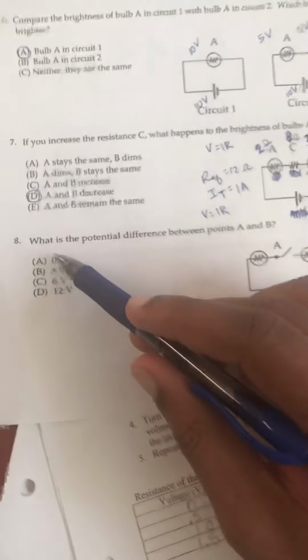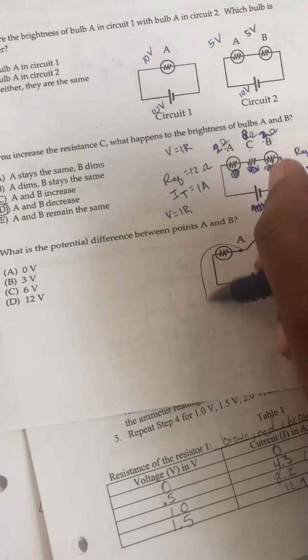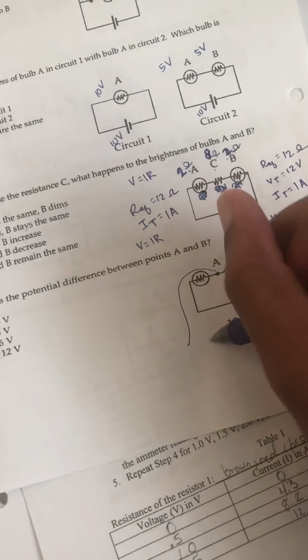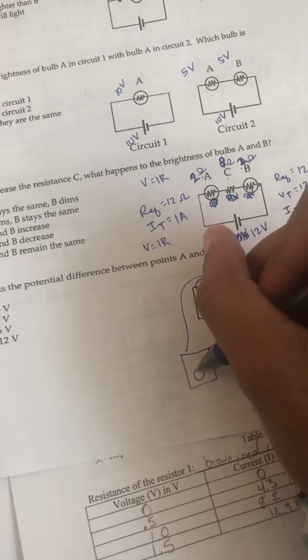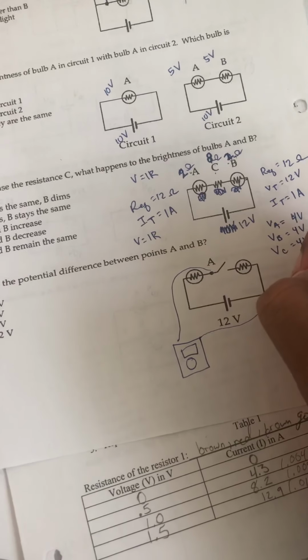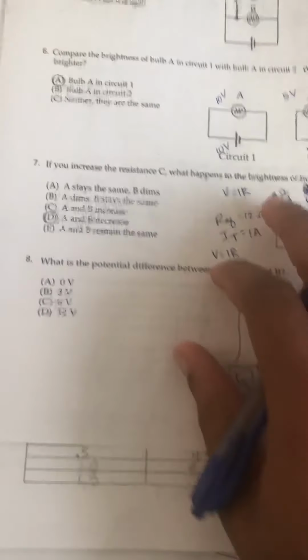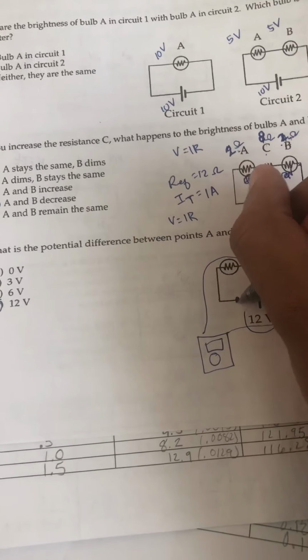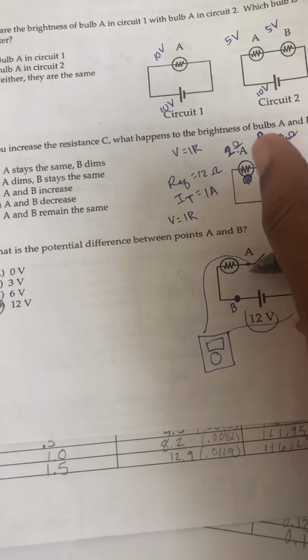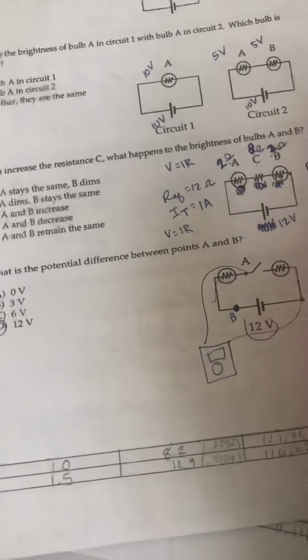And then number 8 says, what is the potential difference between point A and point B? So if I were to take a voltmeter and connect it to point A and point B, this is my voltmeter, I would get this measurement of 12 volts since that's in between point A and point B. So it will be 12 volts. Now, if B was right here and I tried to measure it, it would be 0 because there's no voltage in between. So in that case, it will be 0.